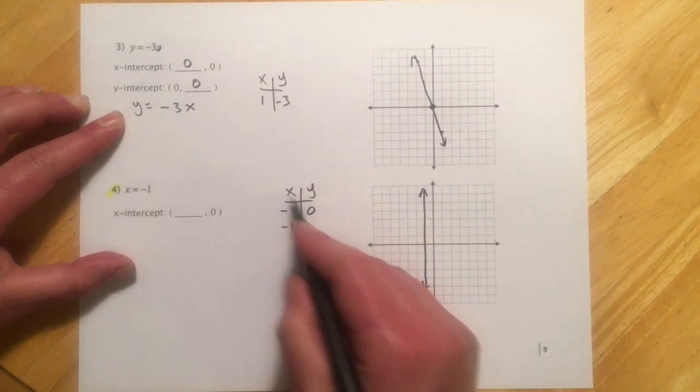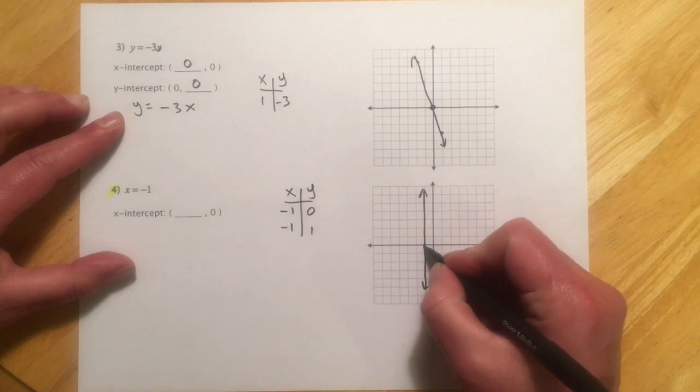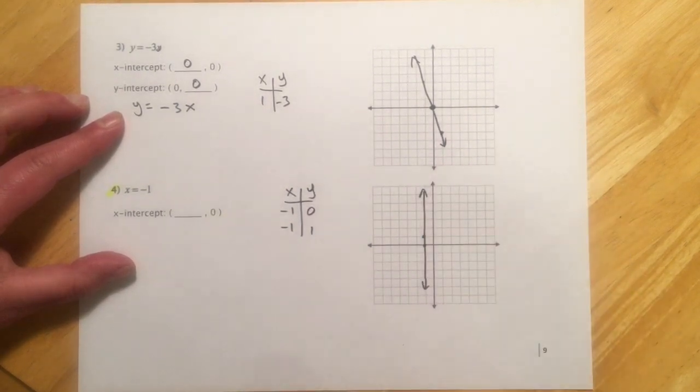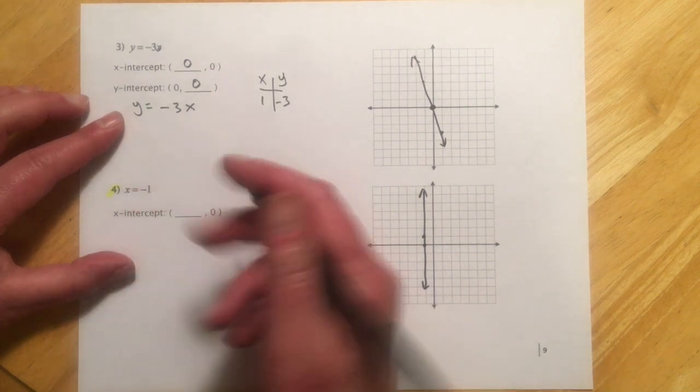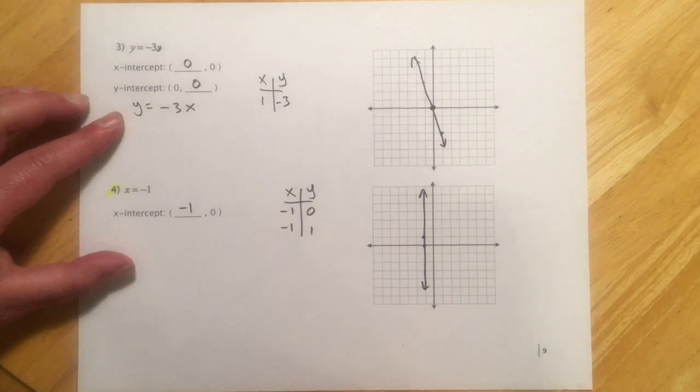But if you get mixed up and you're trying to figure out, was it this one or this one? You can always make that little silly table and just do negative 1, 0, negative 1, 1, and that'll help you get that orientated correctly. And so then the x-intercept has to be negative 1, right? Because that's all it does, it's there and it's negative 1.